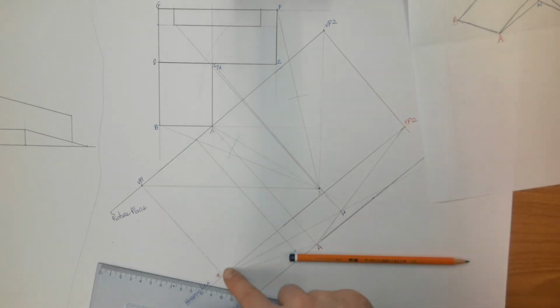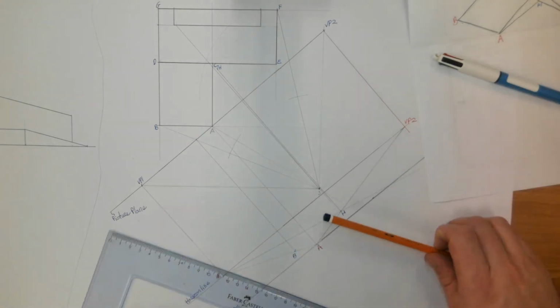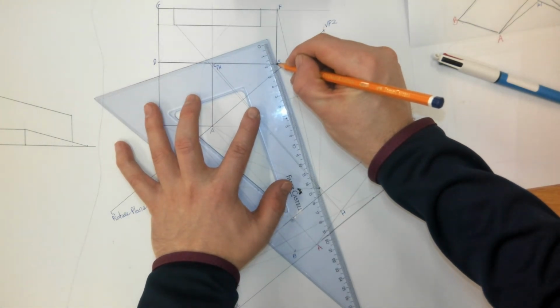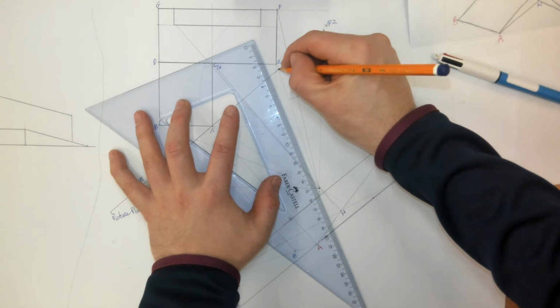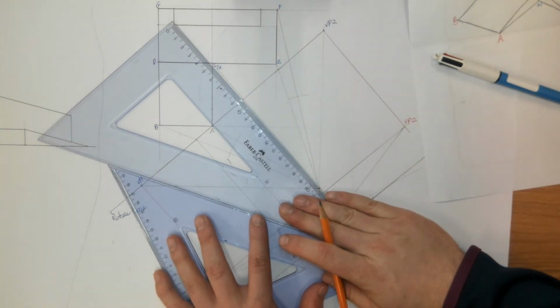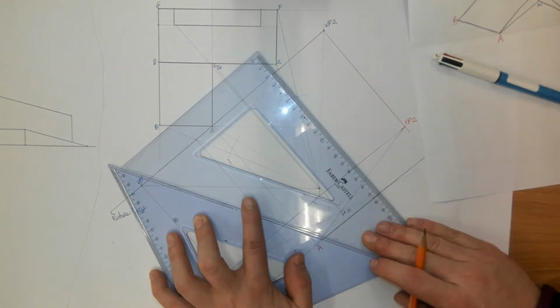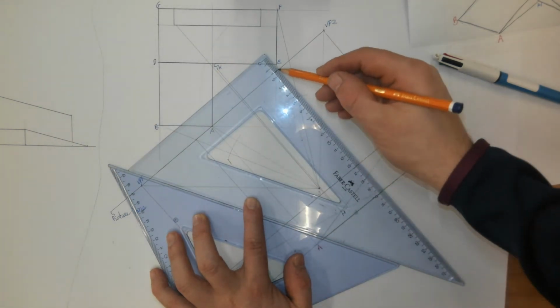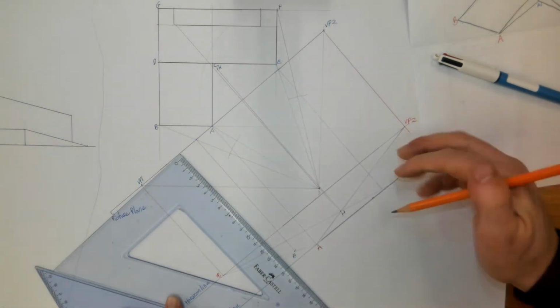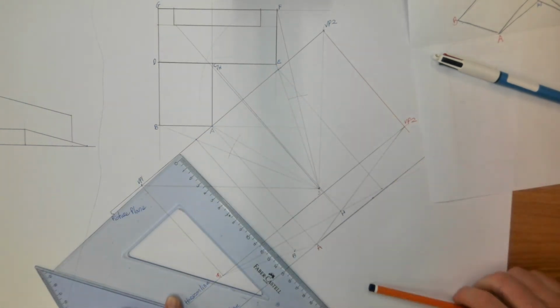So I drew a line from VP1 through H, and now point E, I'm going to join that to the spectator. So where it pierces the picture plane, I'm going to bring it down perpendicular to the picture plane. And then where it hits that line there, that's point E.